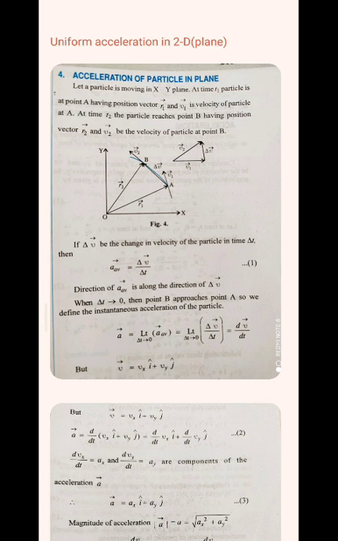And we know that velocity is given by the tangent at that point. Now the change in velocity will be delta v, that is v2 minus v1. So the average acceleration will be delta v by delta t. The direction of this acceleration is along the direction of the change in velocity.